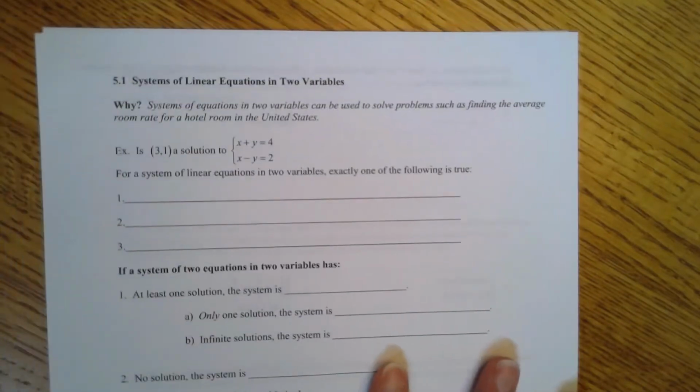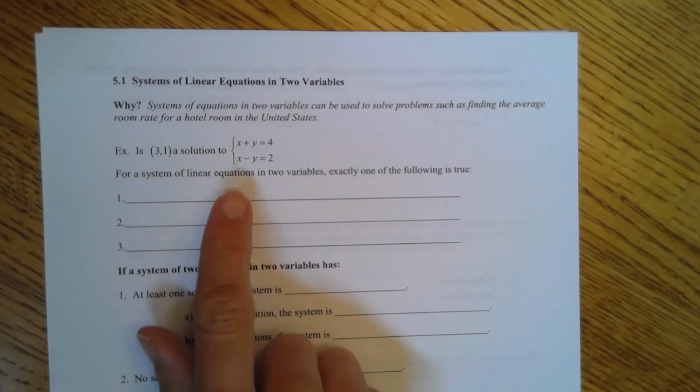All right, so this should be a little bit of a review. You should have covered this in probably Math 116. And so 5.1 says a system of linear equations in two variables. We're going to review this because to be able to solve a system with three variables, you definitely need to know how to solve a system with two variables.